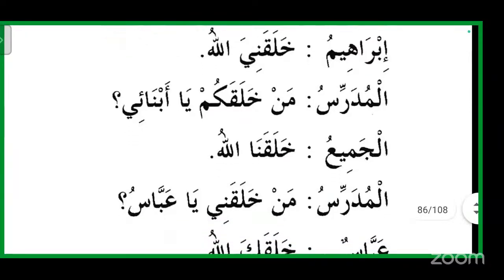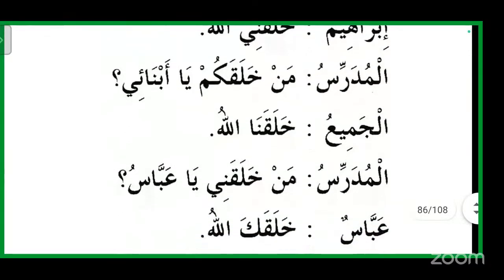So you see the fatha on the top of the ya mutakallim. Right? So this is expressive. Khalaqani Allahu. Allah has created me. Man khalaqakum ya abnai. Al-Jami', all of them reply, Khalaqana Allahu. Allah has created us.